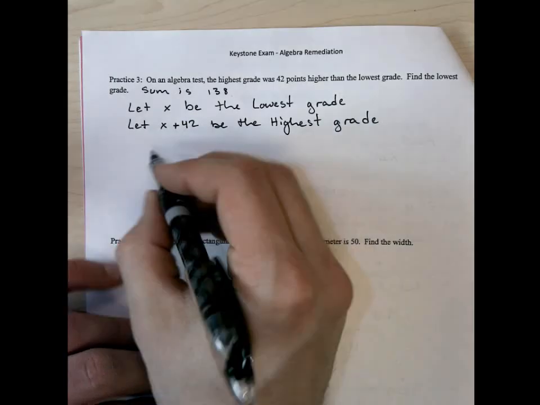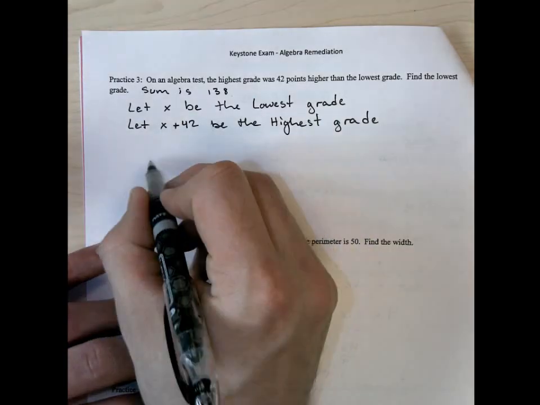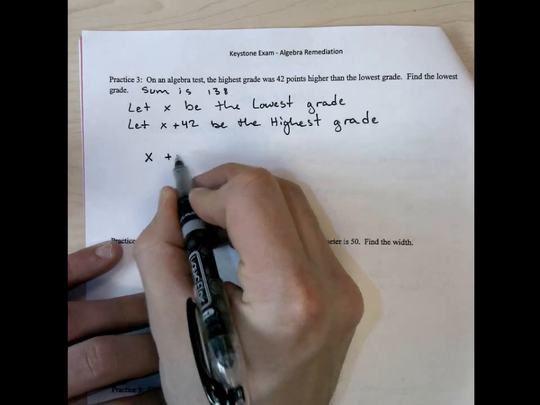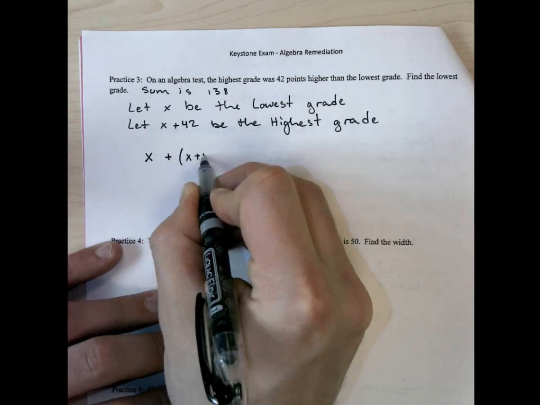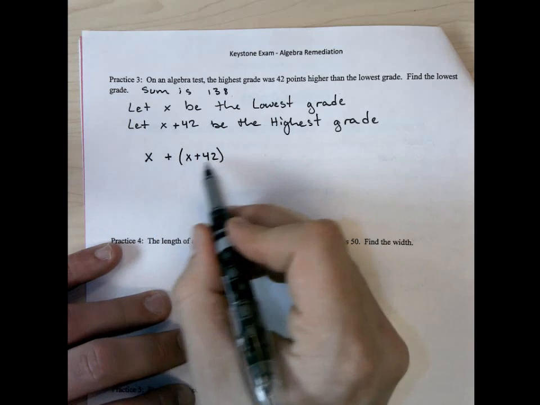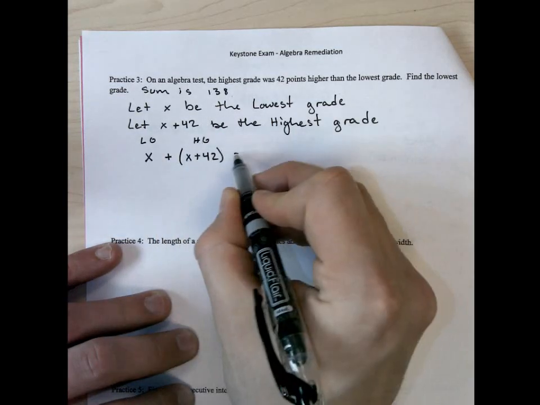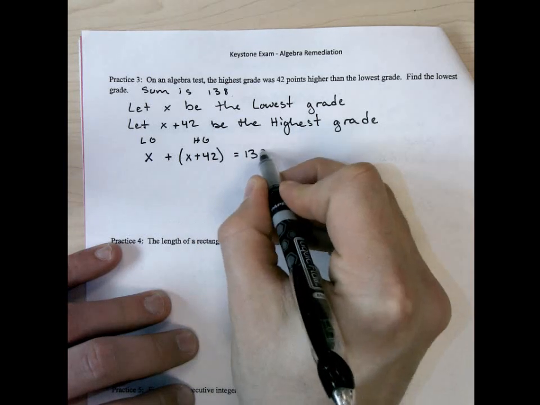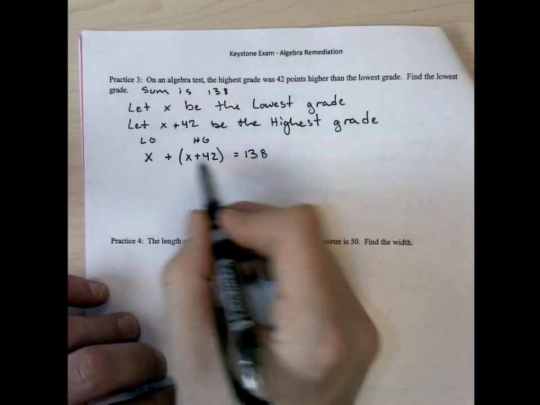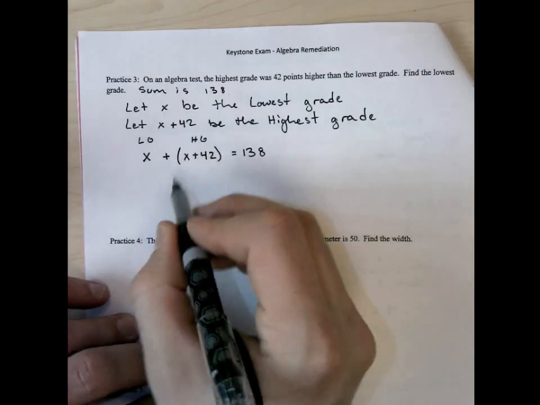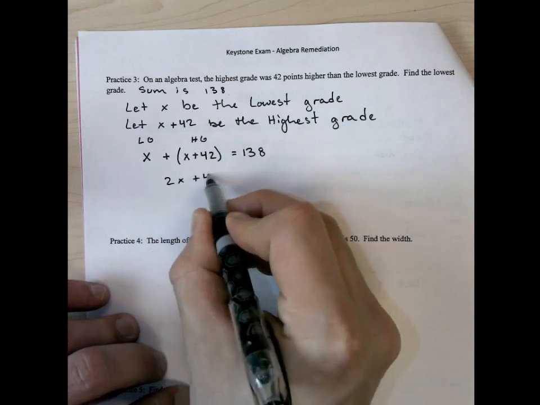So with that information, we're going to go ahead and find the sum between these two. x is the lowest grade. Here's our lowest grade, and we're going to add that to x plus 42, since this is the highest grade. So this is the lowest grade, this is the highest grade. And since it's a sum equal to 138, we can go ahead and solve. So these parentheses really aren't doing much other than containing this expression, so we can just drop those. x plus x is going to be 2x, which is combining like terms.